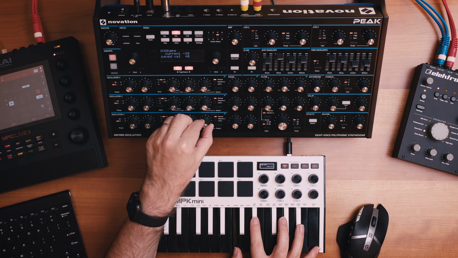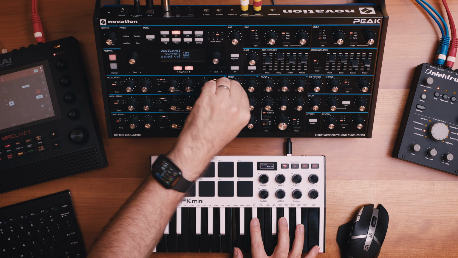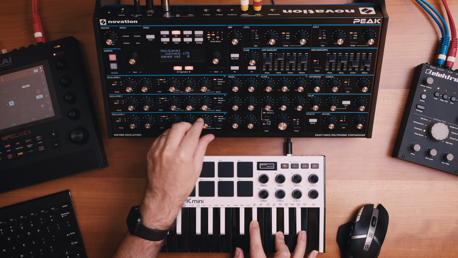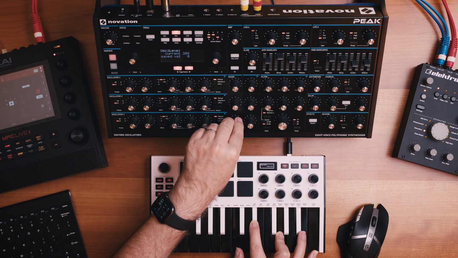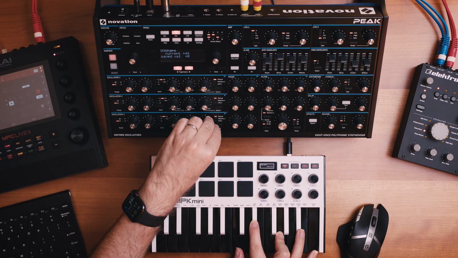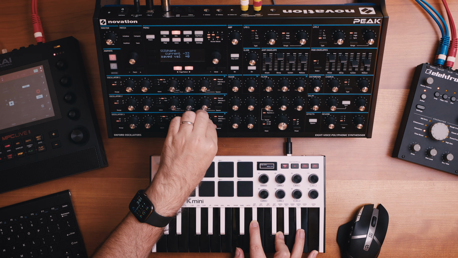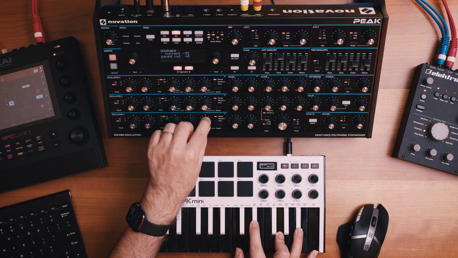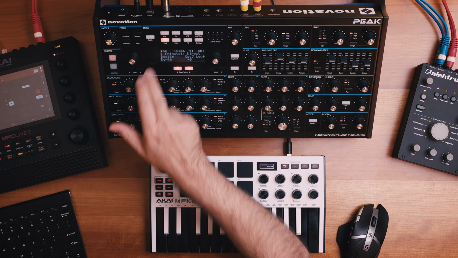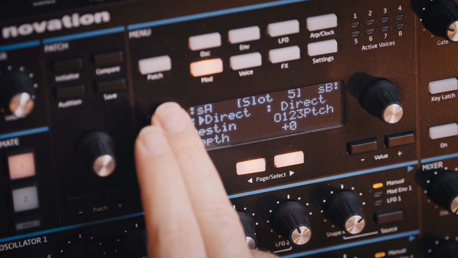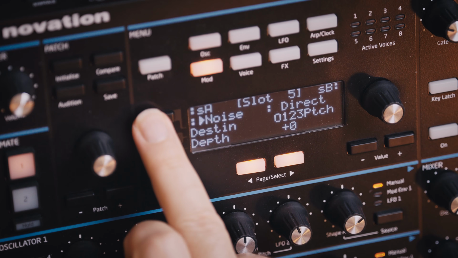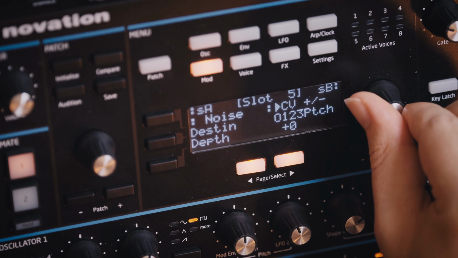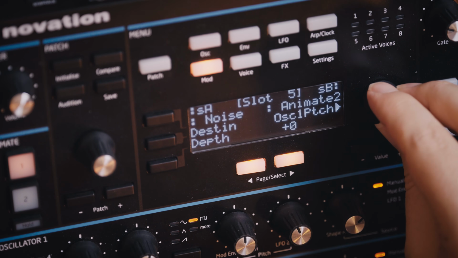Sounds awesome. Let's go to oscillator 3, which is not in the mix yet. Okay, let's go modulation. Let's do noise again, but this time let's carry it with animate 2. Yeah, animate 2.